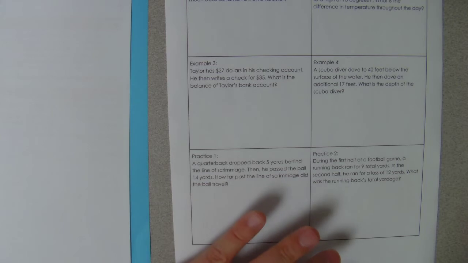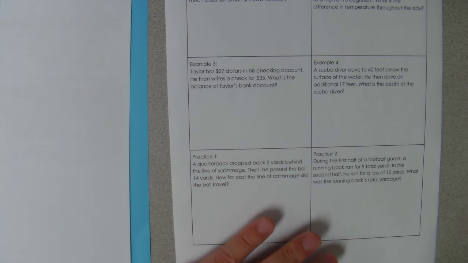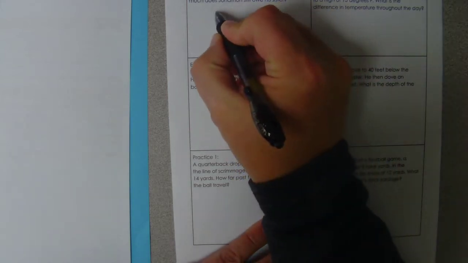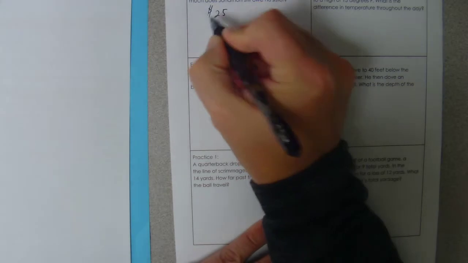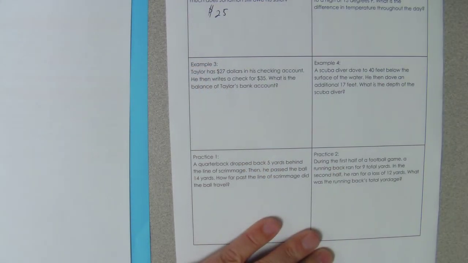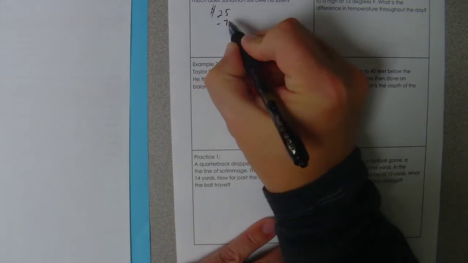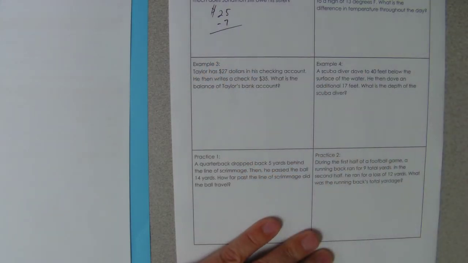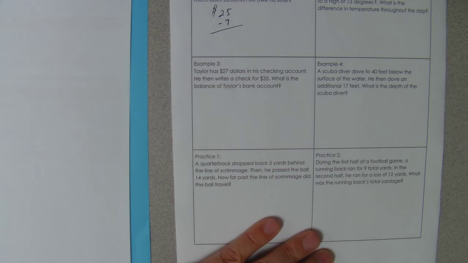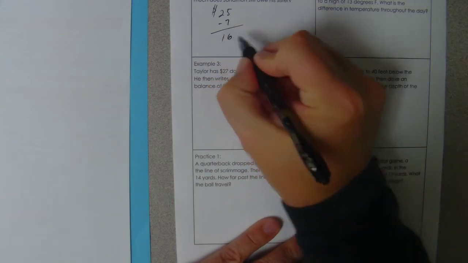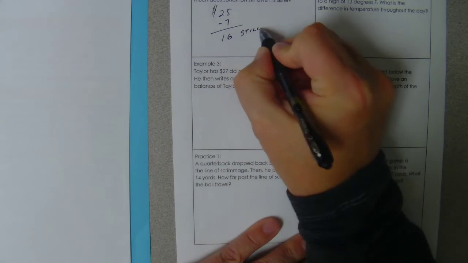Jonathan borrowed $25 from his sister. After receiving his allowance, he pays her $7. How much does Jonathan still owe his sister? Well, he borrows $25. He pays her -$7. How much does he still owe? $16 he still owes.